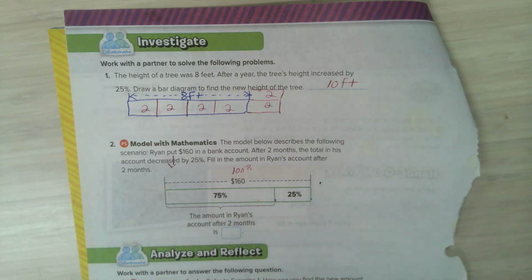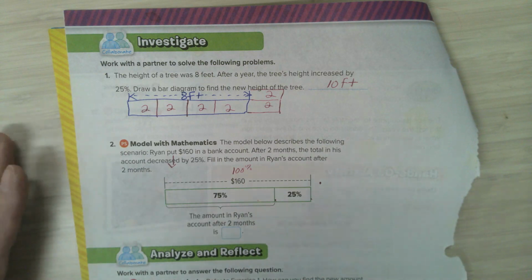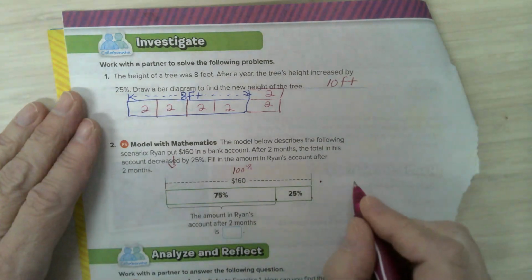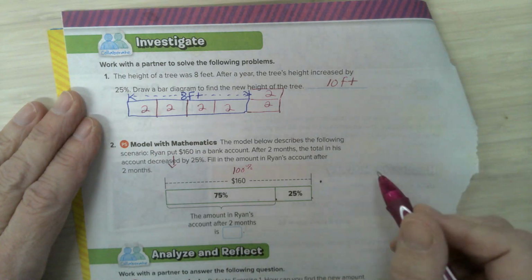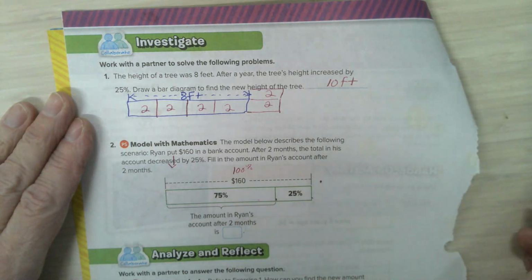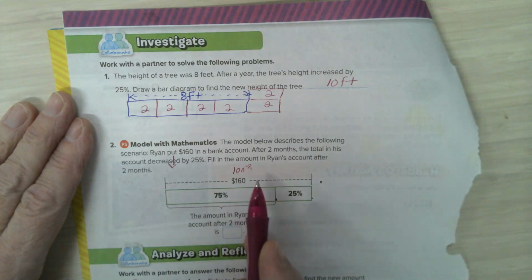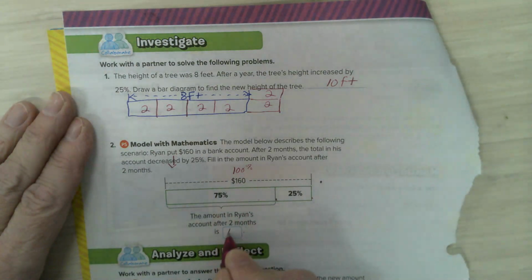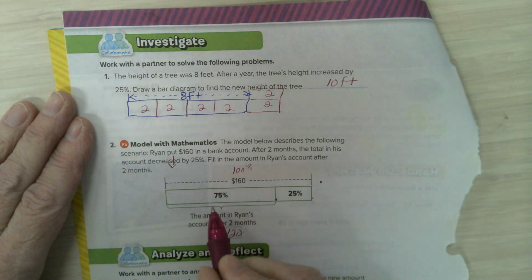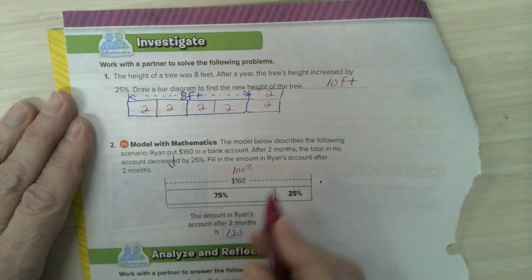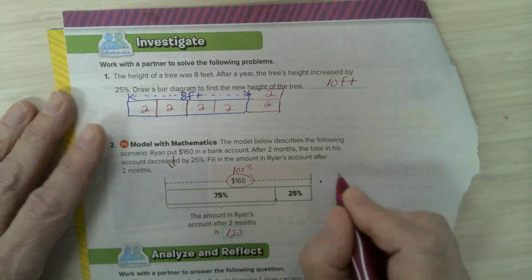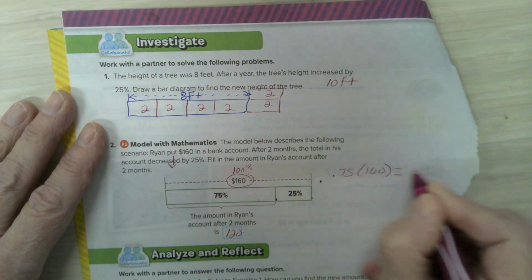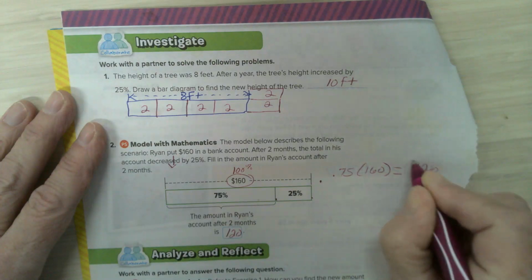The amount in Ryan's account after 2 months is, well, you can take 0.25 times 100 or 0.75 times 100. If you do 0.7 times 100, it will give you the exact answer of 120. I think I should have said 0.75 times 160. That equals $120.